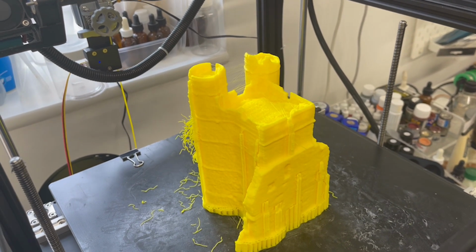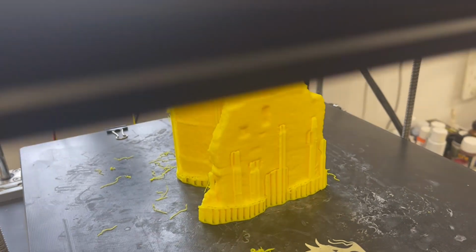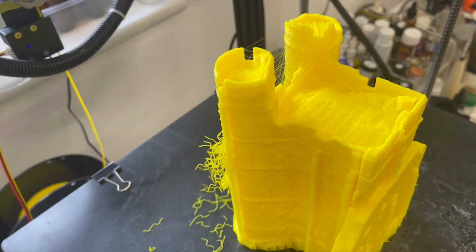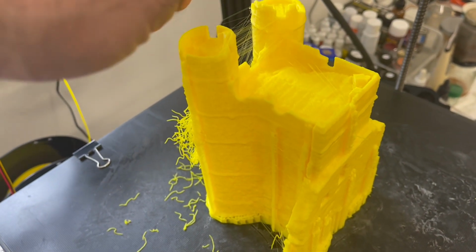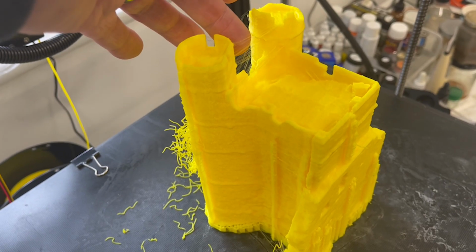Right, Donnington Castle has finished printing. So that took about 23 hours. Now, a few observations just on the print while we're here. You can see there's plenty of stringing going on. That can all be cleaned off, so that's not a big issue.